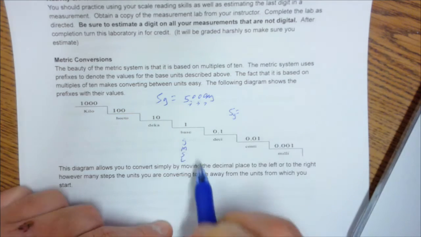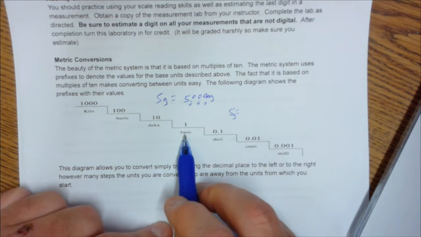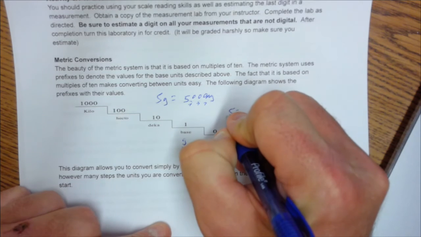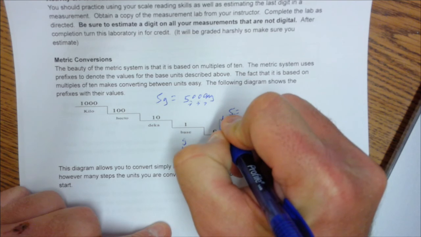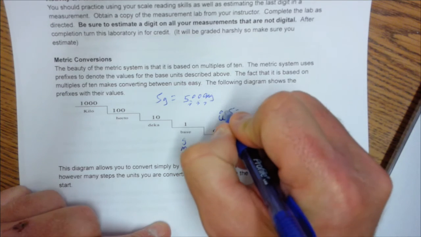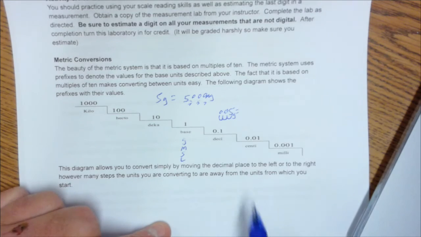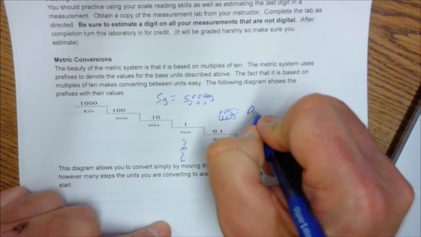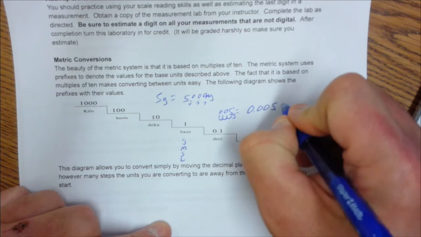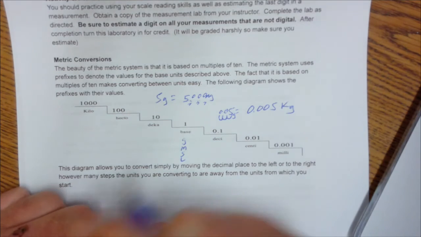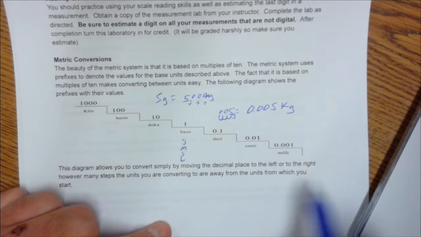Let's say we have 5 grams, and we want to figure out 5 grams equals how many kilograms? Well, this time we go 1, 2, 3 this way. So the decimal moves the same way, 1, 2, 3. What we need to do is place zeros in there. So 1, 2, 3. That would be 0.005 kilograms. So this diagram allows you to basically slide that.